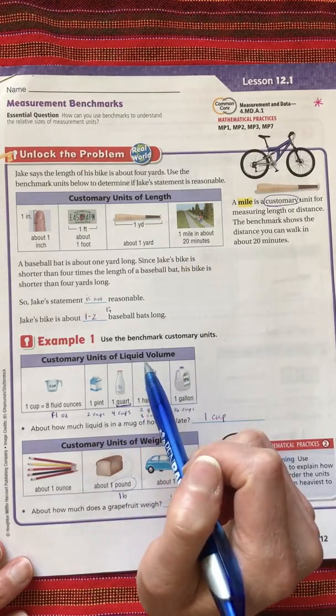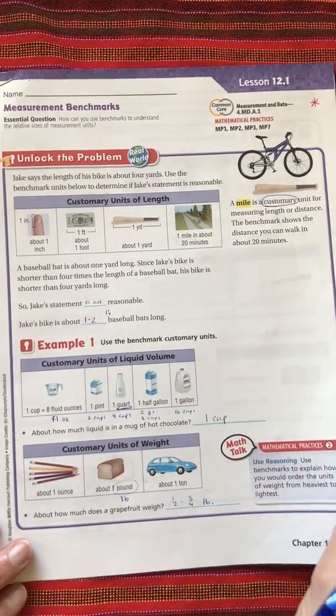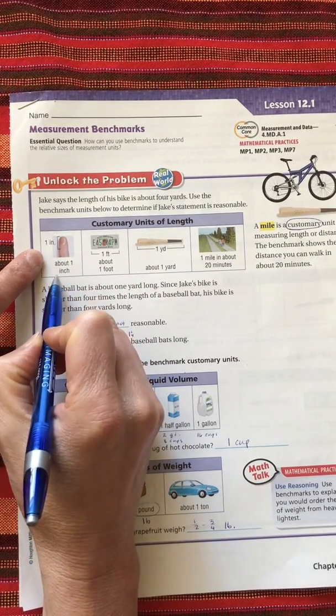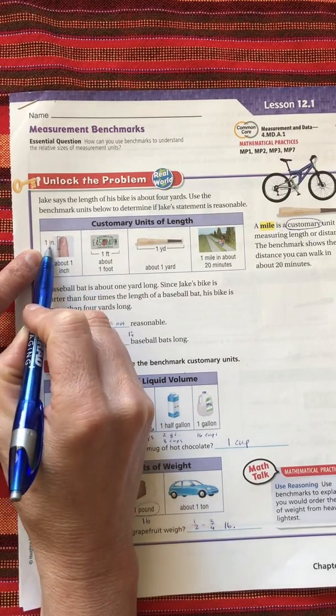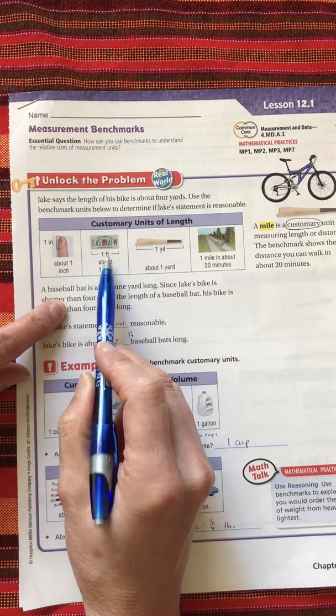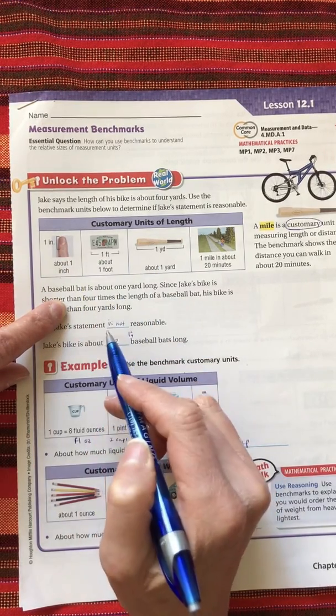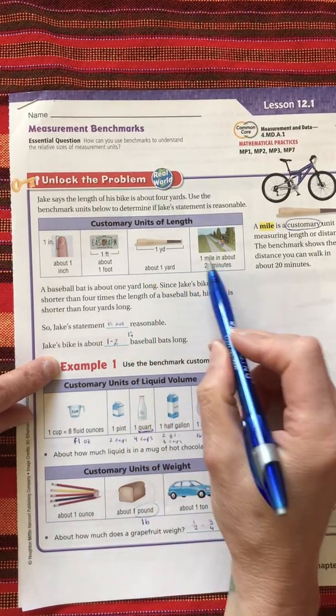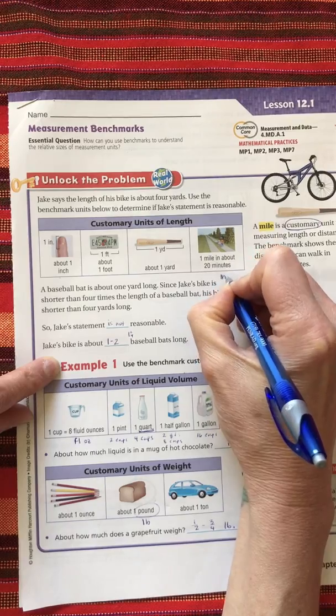It's about 20 minutes. So when we have these units, we abbreviate them. And so the abbreviation for an inch is IN, period. The abbreviation for foot is FT. And these are lowercase. They don't capitalize these. The abbreviation for yard is YD. And the abbreviation for mile is MI.